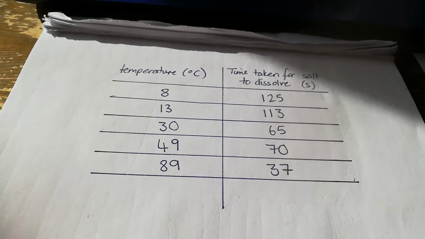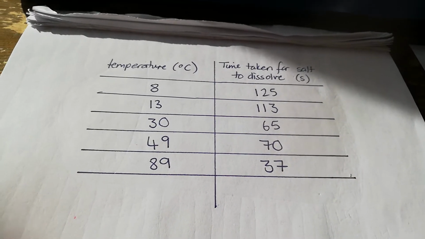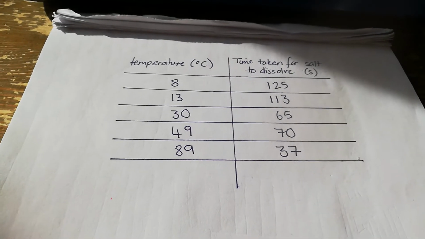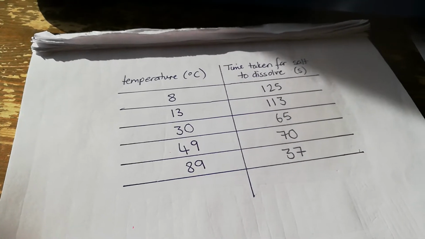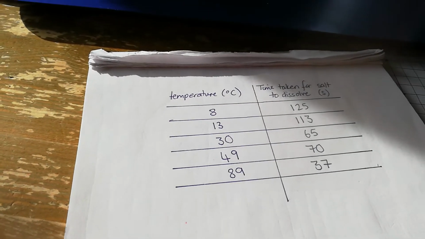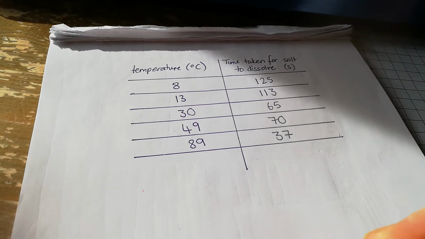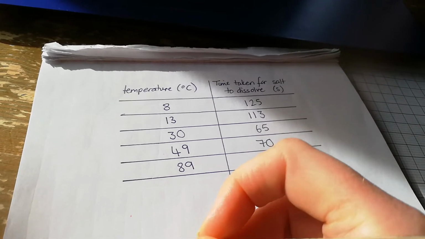I'm going to be talking to you about how to choose a scale for your line graph. Now, there are only certain scales you can use, usually. These are the same results as on the PowerPoint. I've just written them down so I can actually use a pen and paper.